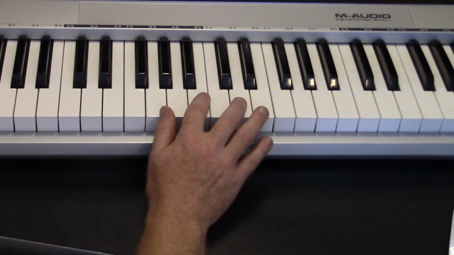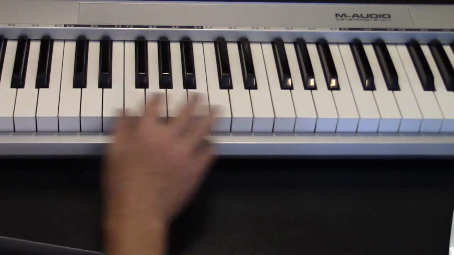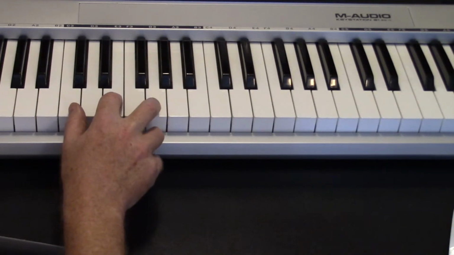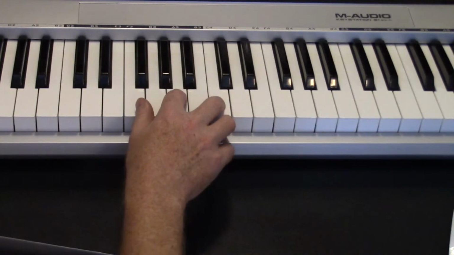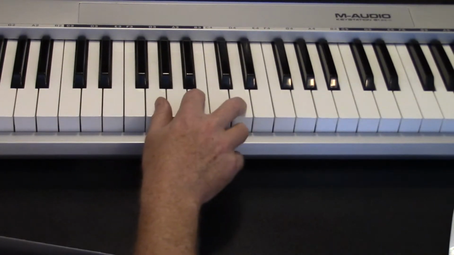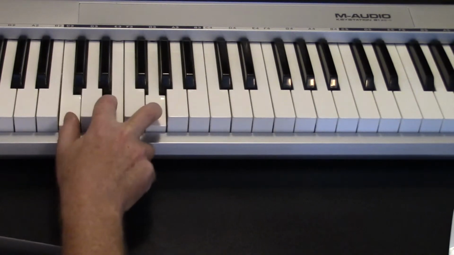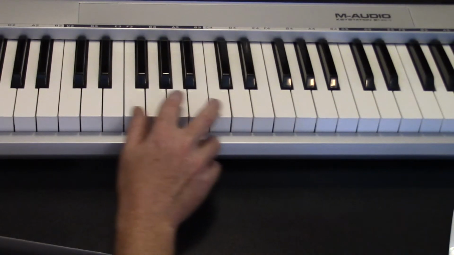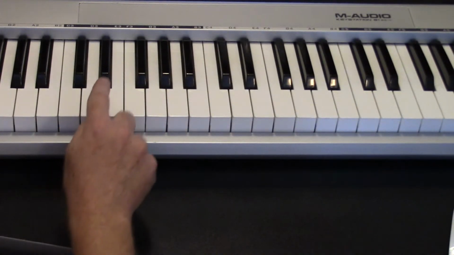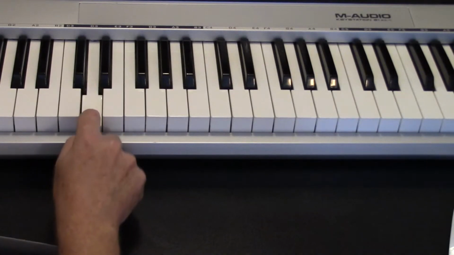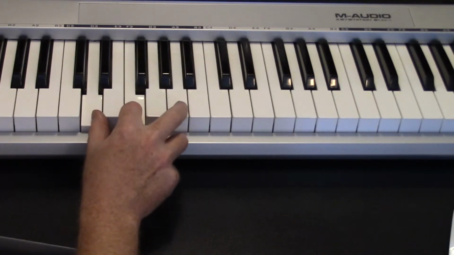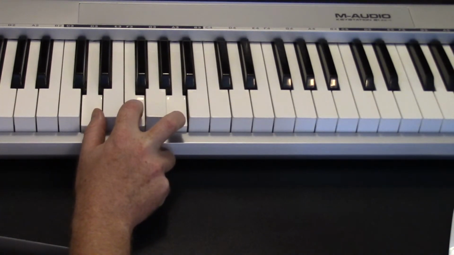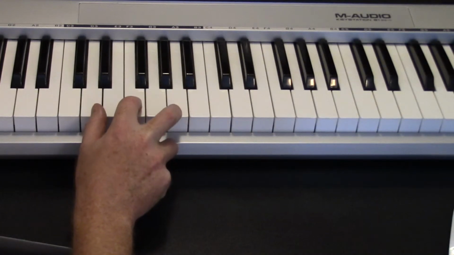If we go back to building triads using only the keys in the C major scale, we know that building triads on the root and the fourth note of the C major scale, F, and the fifth note of the C major scale, G, gives us major chords. But what if we build a triad using white keys on the second note of the C major scale, D, using only white keys? Can you tell that's minor? I'll show you that it is.